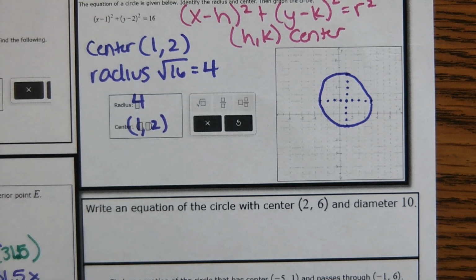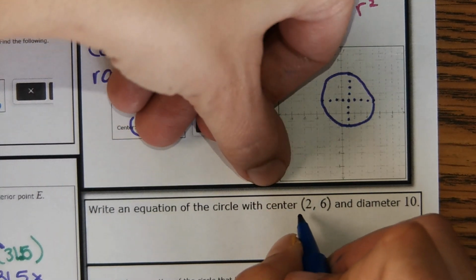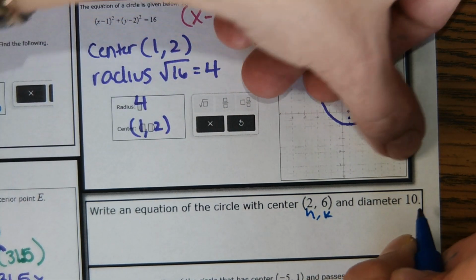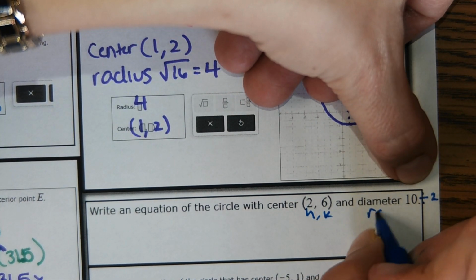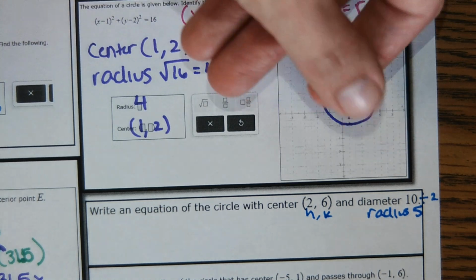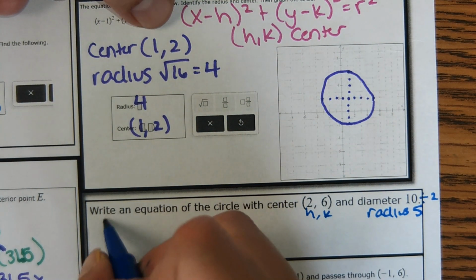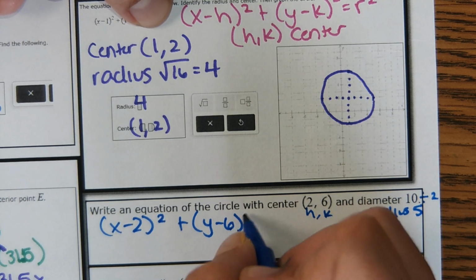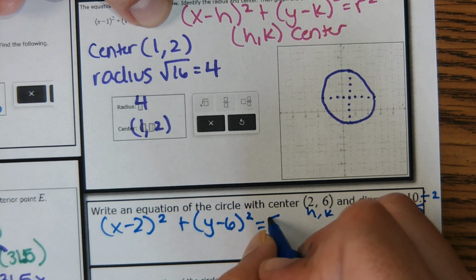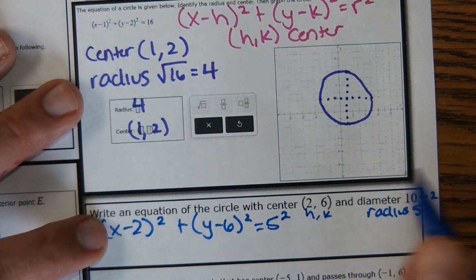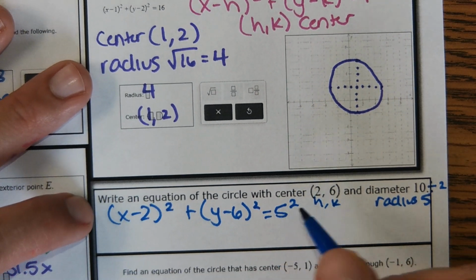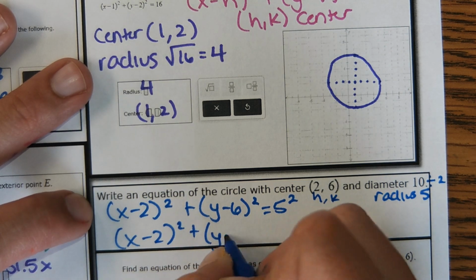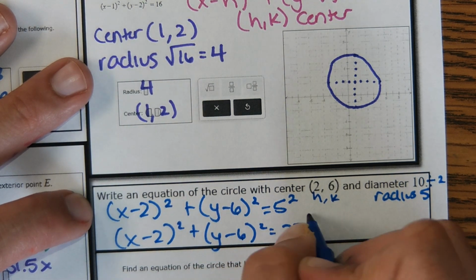Okay, and then the next one, we're writing the equation of a circle. It gives us a center, so that would be h and k. And then we need the radius. It only gave us the diameter, so just divide this by 2 to get the radius of 5. And then we can plug these values into the equation. So it would be x minus 2 squared plus y minus the y value squared equals radius squared. We don't leave this as 5 squared though, we're going to leave it as 25, so it'll look more like this. Y minus 6 squared equals 25, and then this would be your answer.